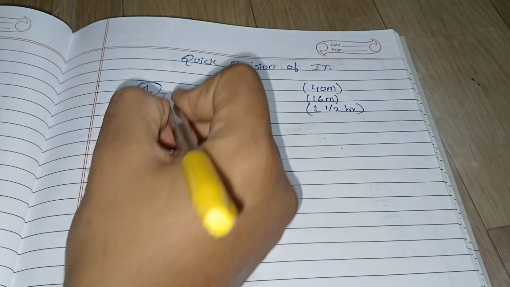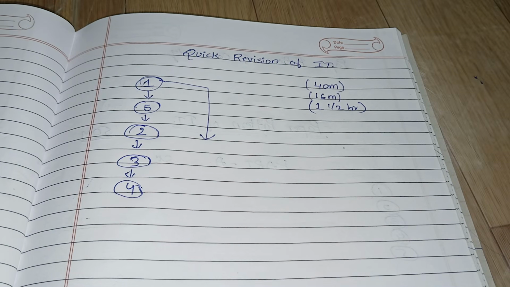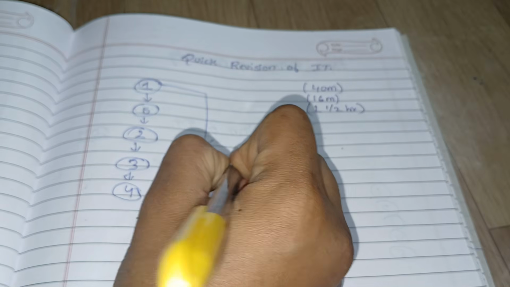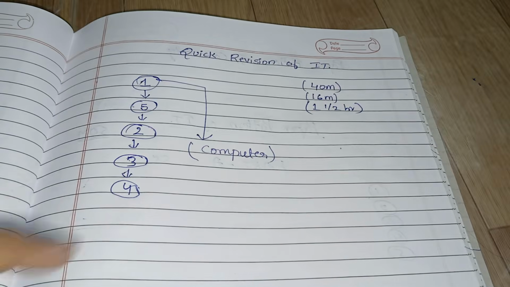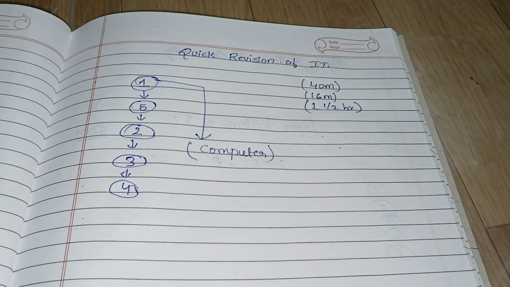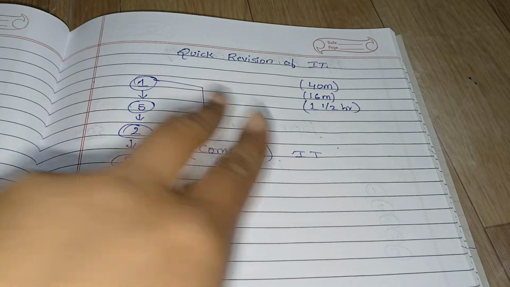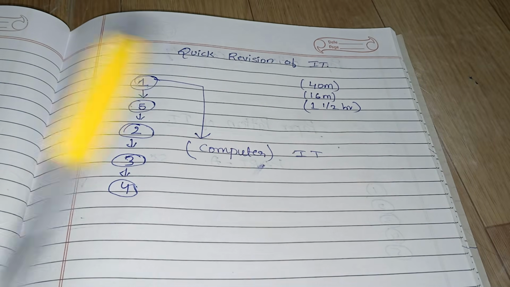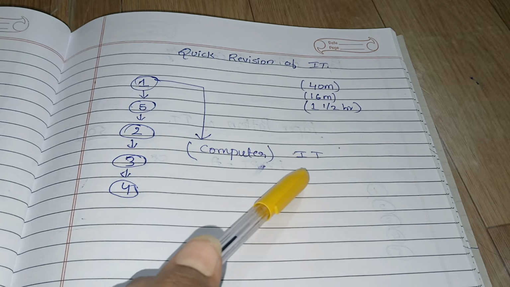When you are preparing for unit number 1, you need to concentrate on the topics of computer: the block diagram of a computer, features of a computer, and what is the IT role in a business, what is the role of information technology. These are the two main concepts in unit number 1. Definitely you will get one question from either computer or IT applications.